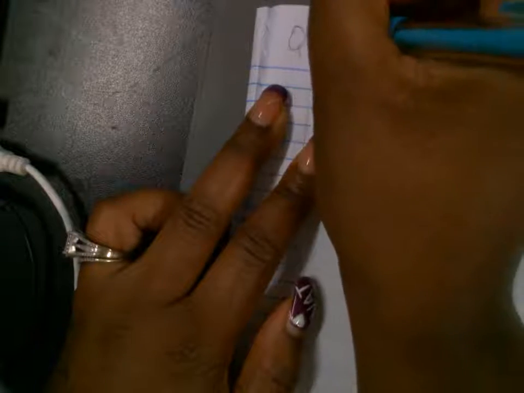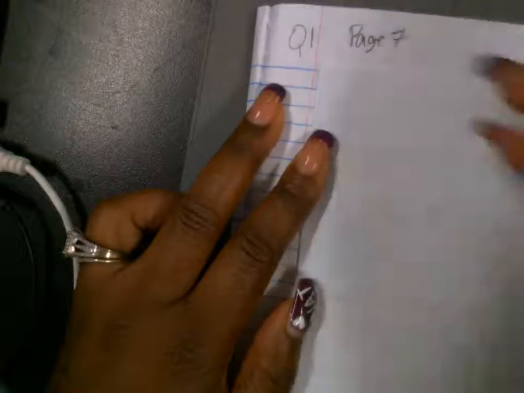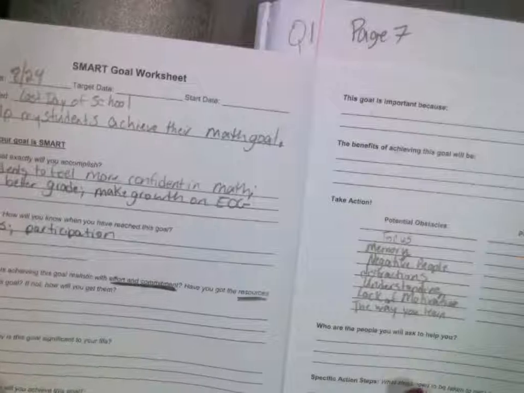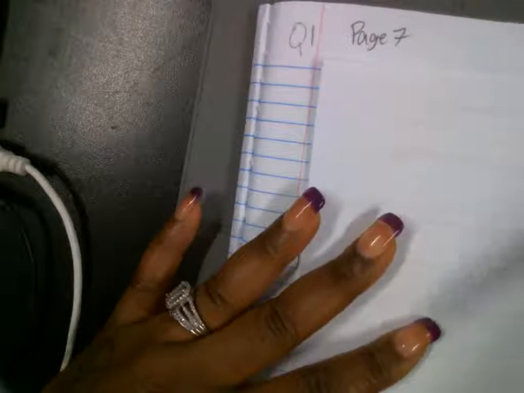Q1, page 7. Yes. Hurry up. Q1, page 7. That's the goal setting sheet. Q1, page 8 is time management.